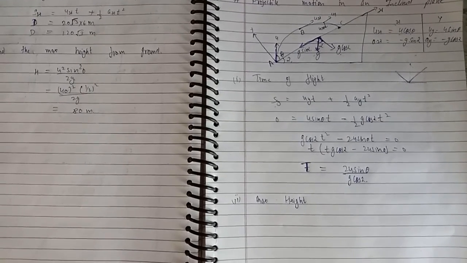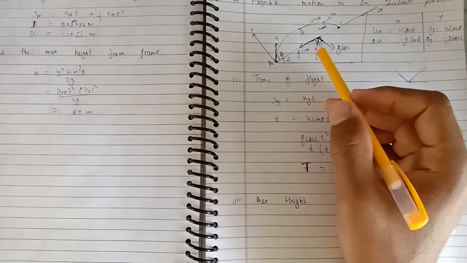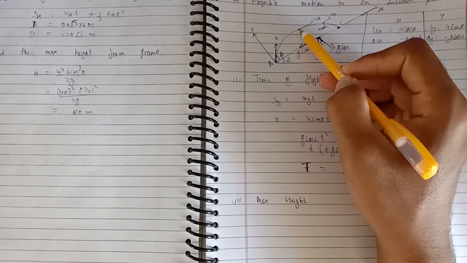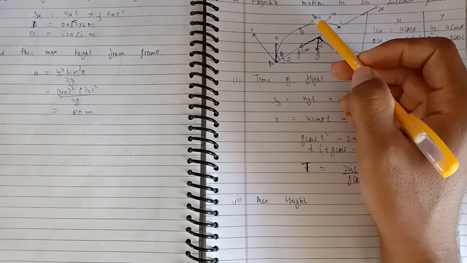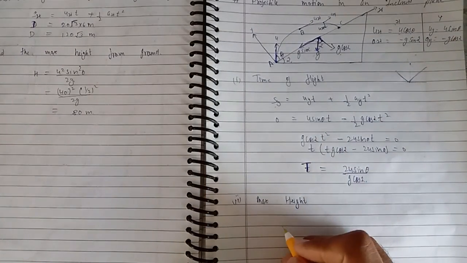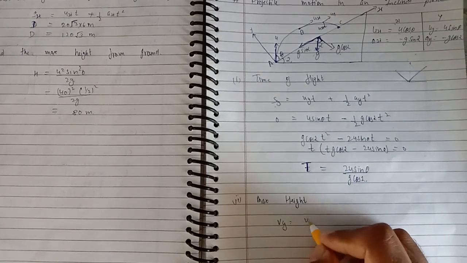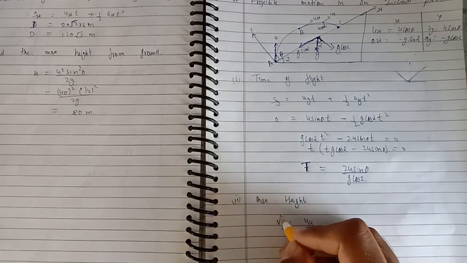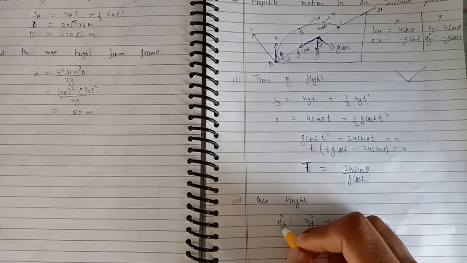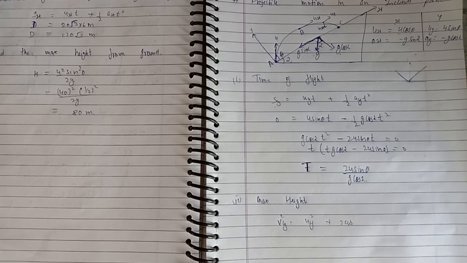Second is the maximum height. We take the same concept as before: the position where the velocity of the particle in the y direction is 0. So we take the equation Vy square equals uy square plus 2as. Here Vy is 0, the velocity of the particle in the y direction at the top. This is the maximum height.